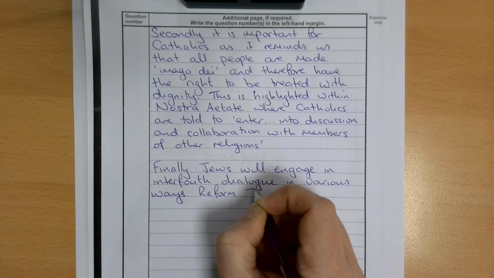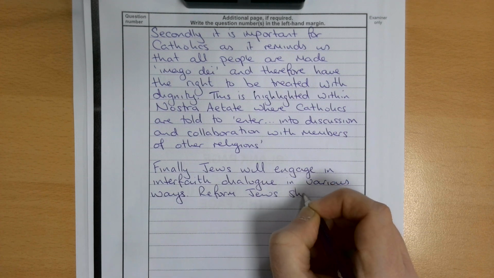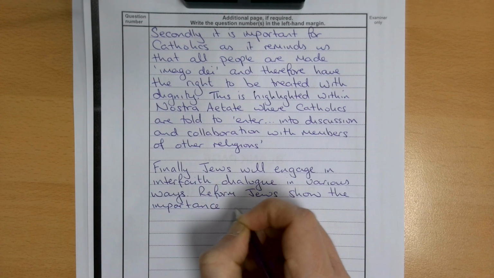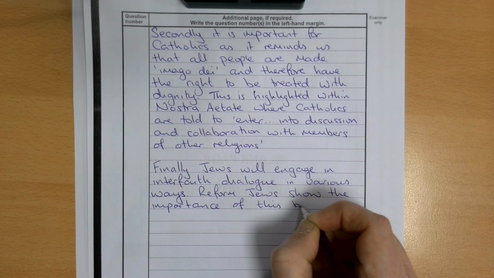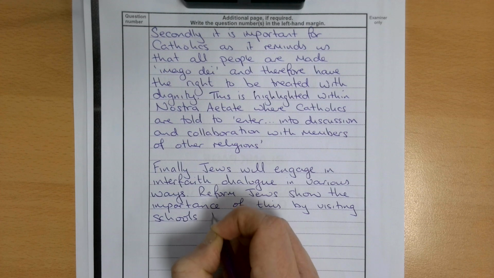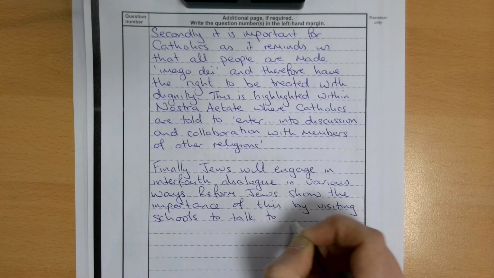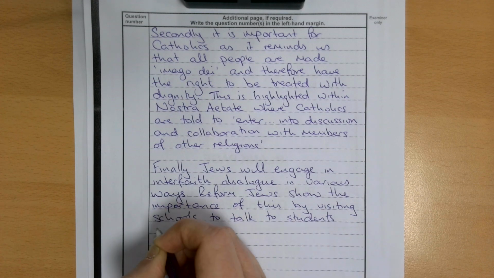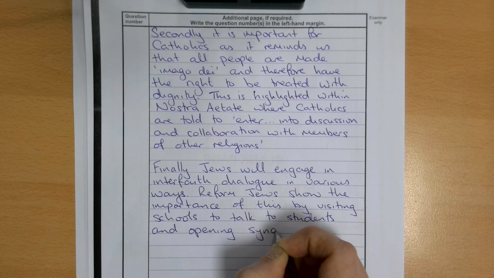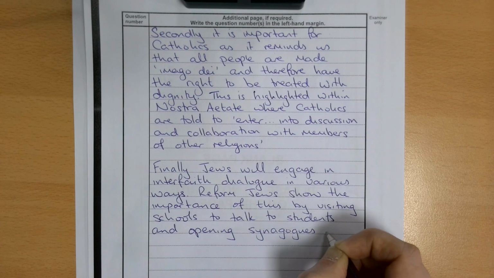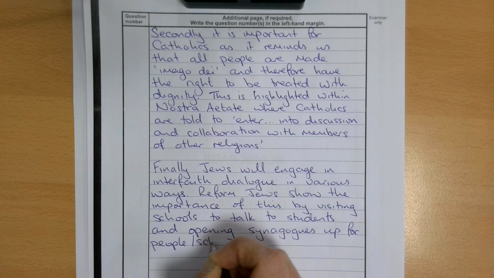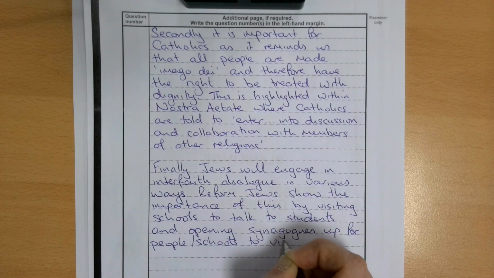Reform Jews show the importance of this by visiting schools to talk to students, and opening synagogues up for people or schools to visit.